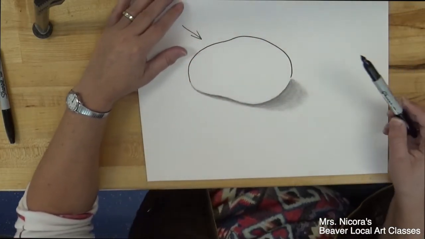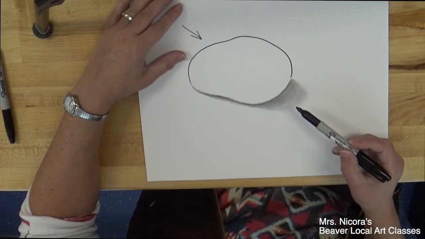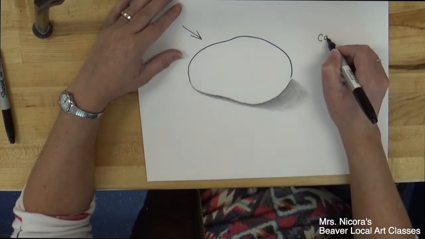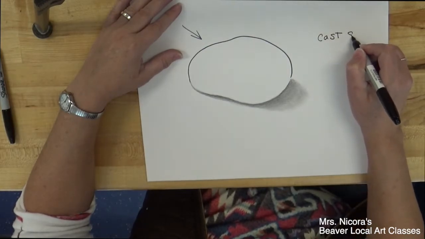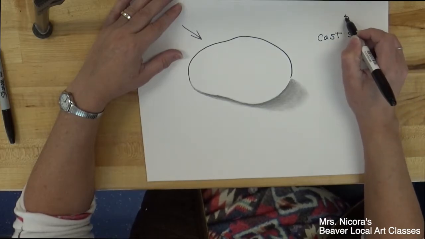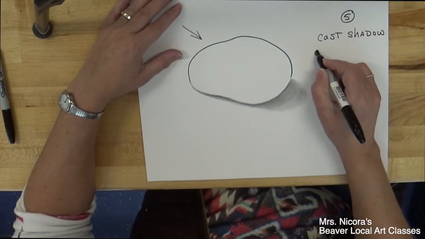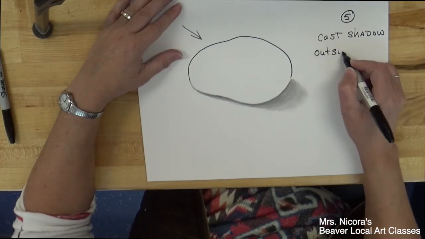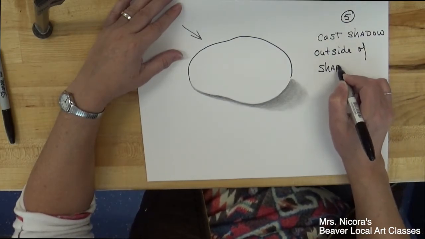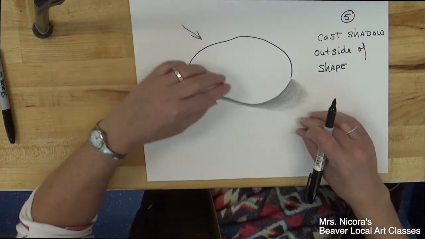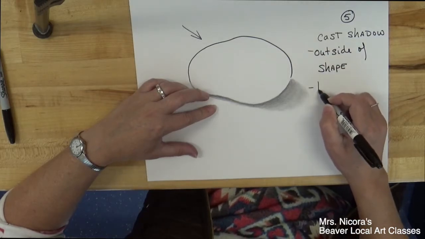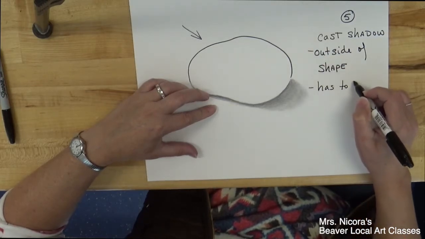with gradation. So let's talk about gradation on all 5 of these shadow types. Before I do that, I want to make sure that you understand what is called shadow that's cast. So cast shadow is number 5. And once again, it is outside of the shape. And it has to lay on something, so it has to be on an object or a tabletop.